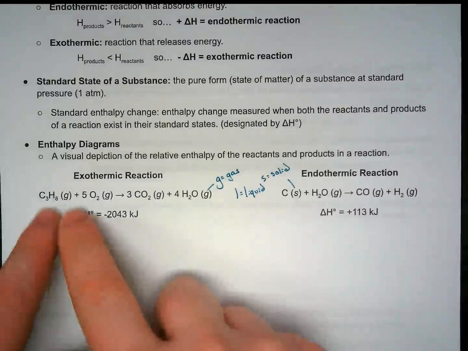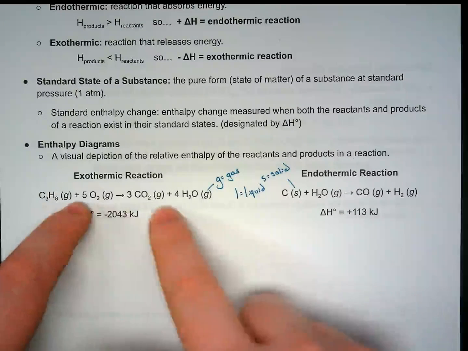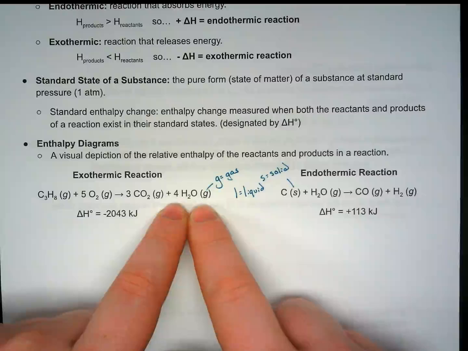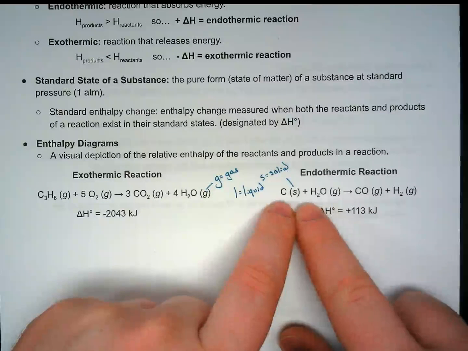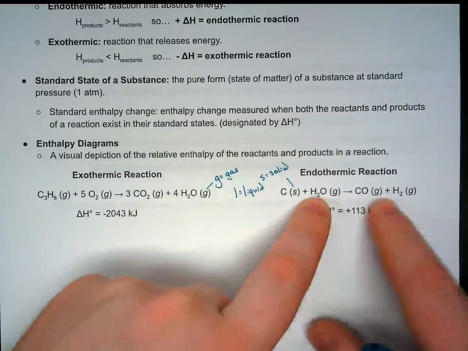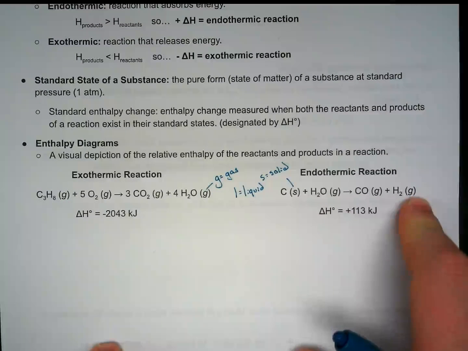So again, we have all these guys. That's a gas. Oxygen's a gas. CO2's a gas. Water here, in this case, is a gas on the product side. Carbon is a solid. Water is a gas, etc. Okay.